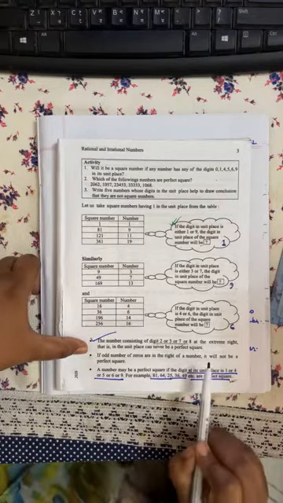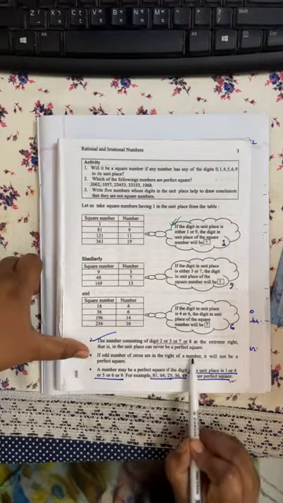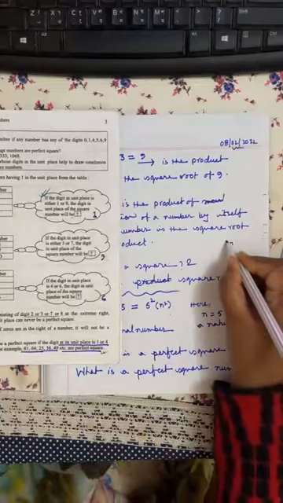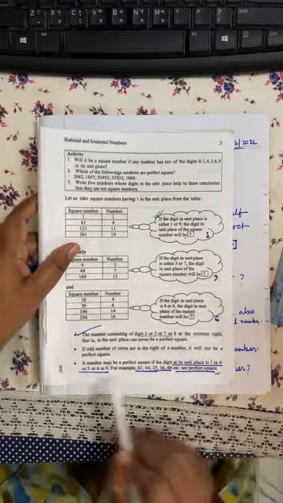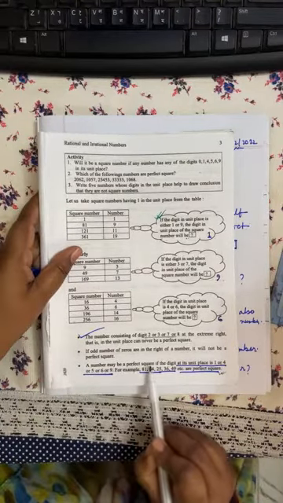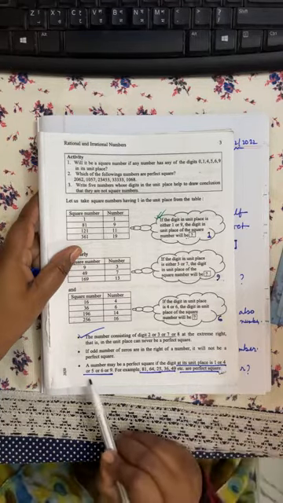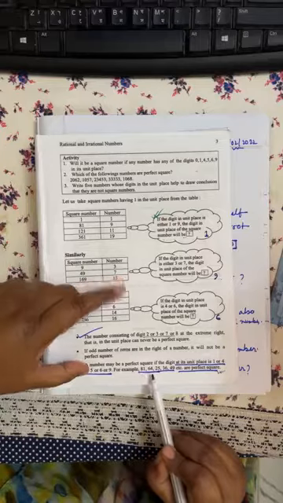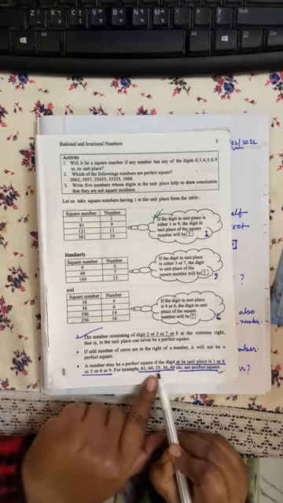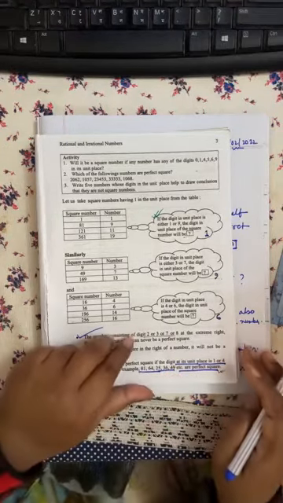You should memorize this. If odd number of zeros are in the right of a number, যদি odd number থাকে, that is if it is 10, see here, if it is 10, so it will not be a perfect square number. Okay. It will not be a perfect square number. A number may be a perfect square if the digits at its unit place is either 1 or 4 or 5 or 6 or 9. For example, see here, 9 square is 81, 8 square is 64, 5 square is 25, 6 square is 36, 7 square is 49, etc. are perfect squares.